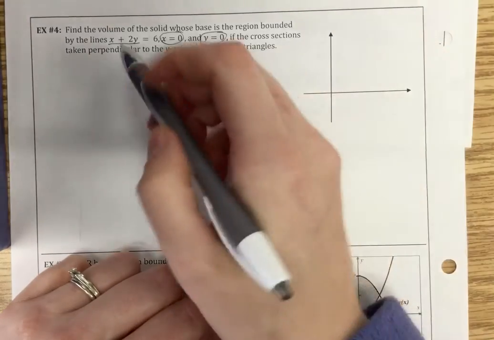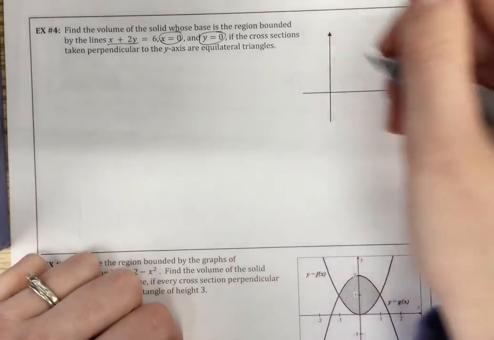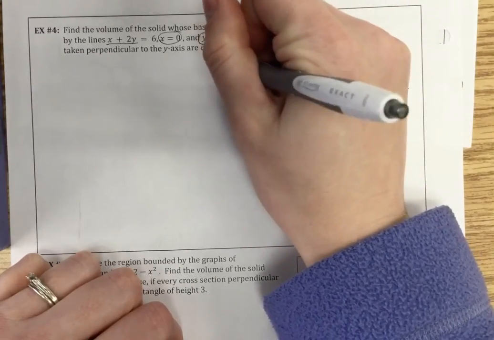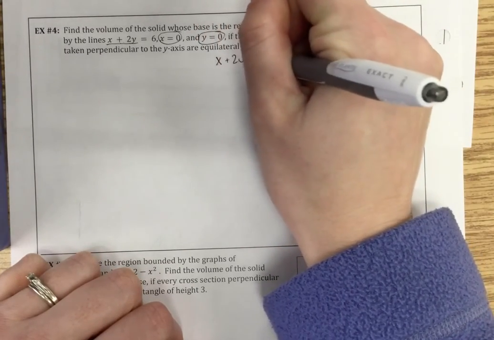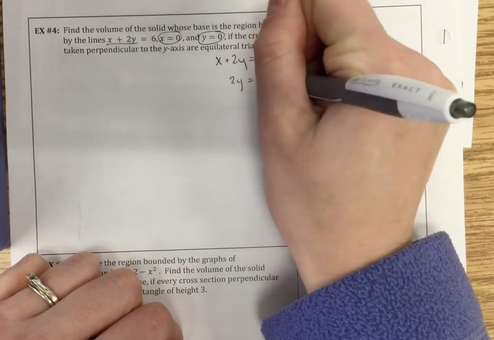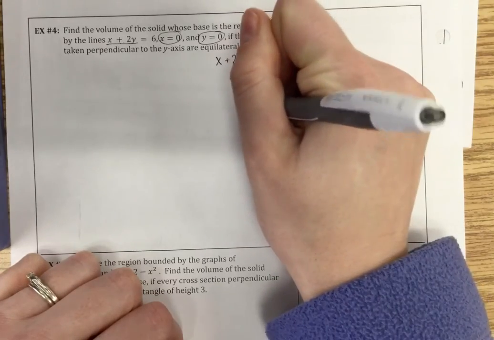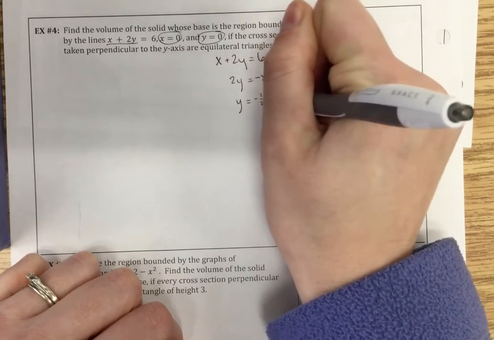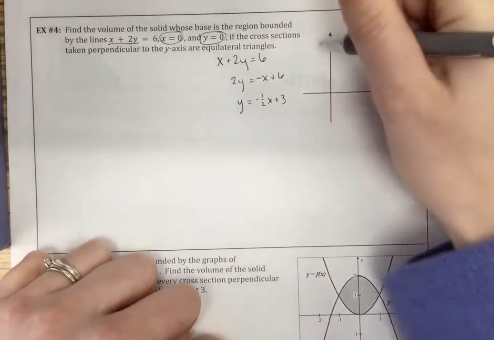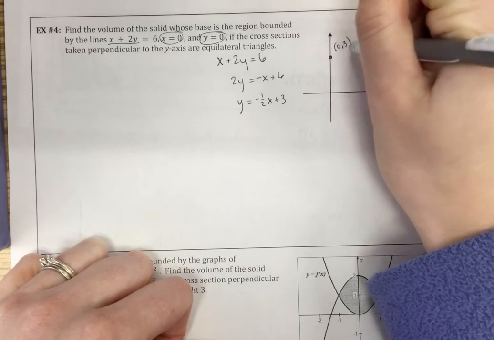So this line right here, if it helps you to put it into y equals mx plus b form, maybe that will make that a little easier for us. So we'll have 2y equals negative x plus 6, divide everything by 2, get negative 1/2 x plus 3. So my y-intercept's here at 0, 3.